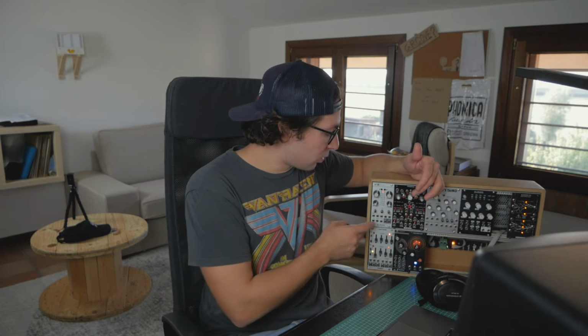With that voltage, you control the pitch of your module, and also you send just a signal, gate open, gate close. So it means that you're pressing the key and then you release it, and that's just a fixed voltage that controls the gate input of the module.